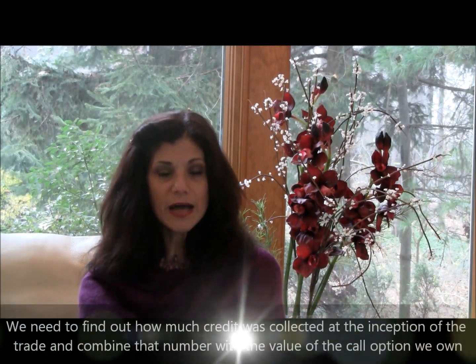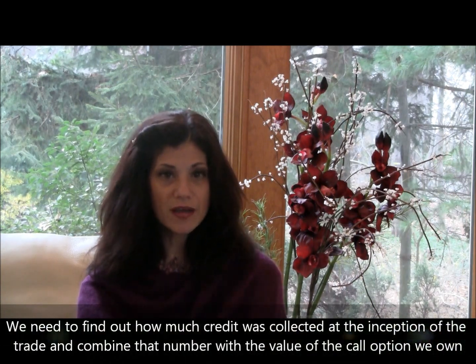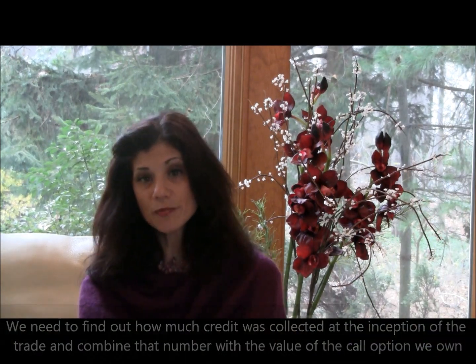To find out our break-even point on this new 1-by-3 ratio spread, we simply have to go through the same exercise. We need to find out how much credit was collected at the inception of the trade and combine that number with the value of the call option we own. Once we figure out the numbers, we simply see how far above the 3 short options we can go until we reach the break-even point.